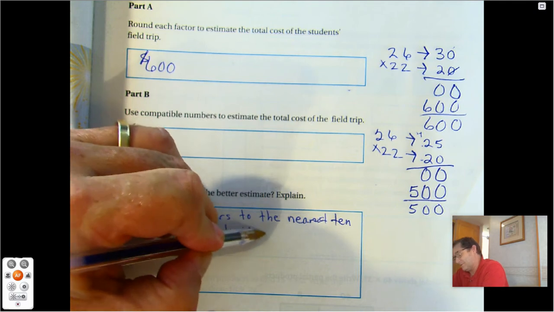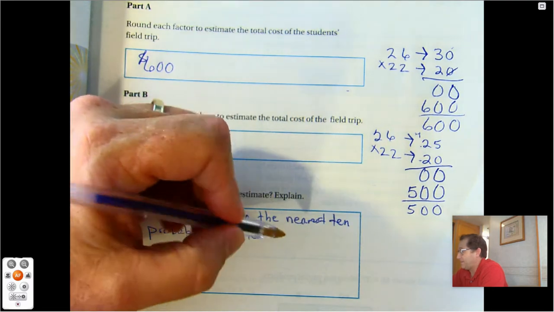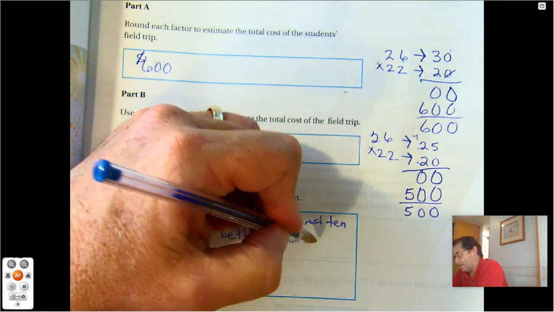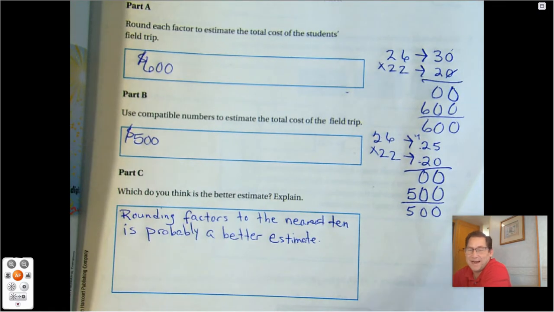And so I'm just answering the question right now. Which one did I think is a better estimate? And so I'm stating which one I think is the best. Okay. And then I have to explain why I think that.